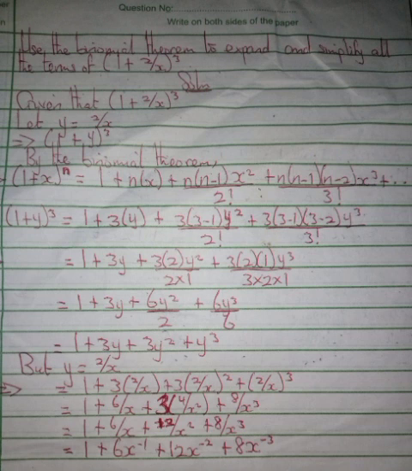By the binomial theorem, we already know this formula. (1 plus x) exponent n equals 1 plus n multiplying x plus n multiplying (n minus 1) x exponent 2 all divided by 2 factorial plus n into (n minus 1) multiplying (n minus 2) all multiplying x exponent 3 all divided by 3 factorial.